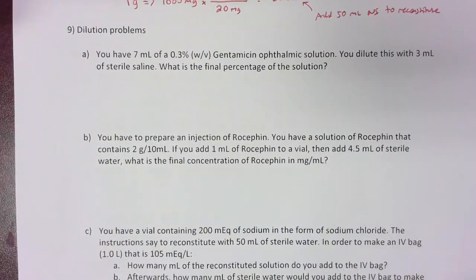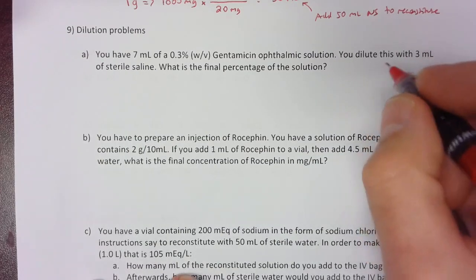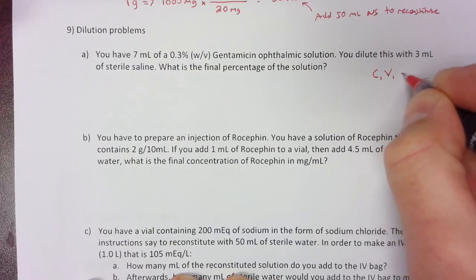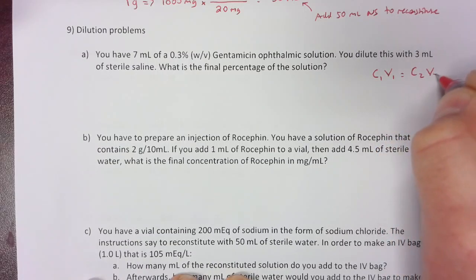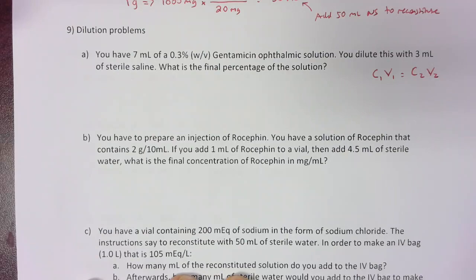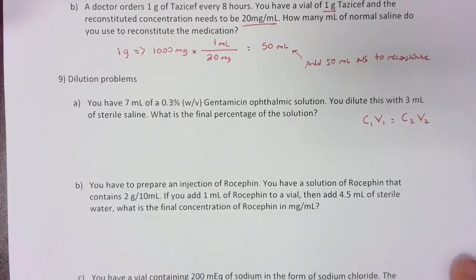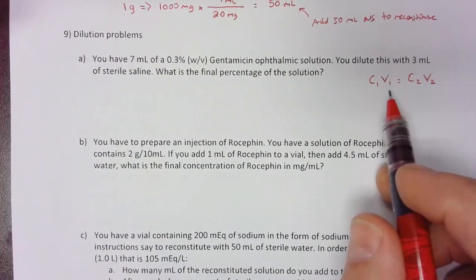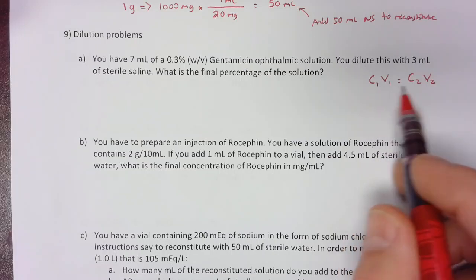Dilution problems. So all these dilution problems are going to involve C1V1 equals C2V2. So here's what we'll do. C1V1 equals C2V2.